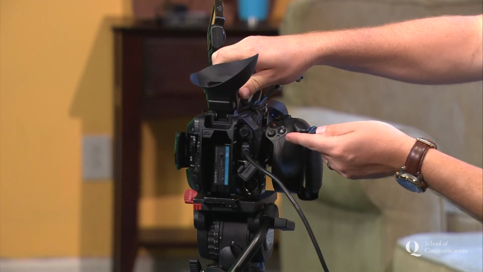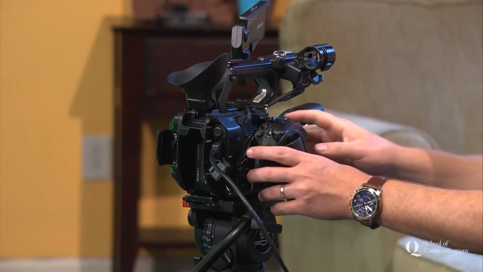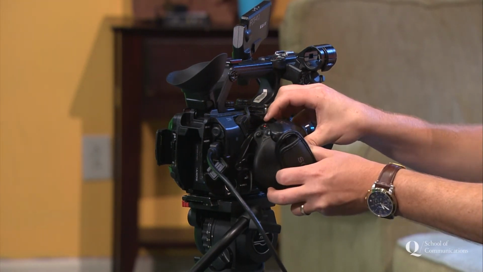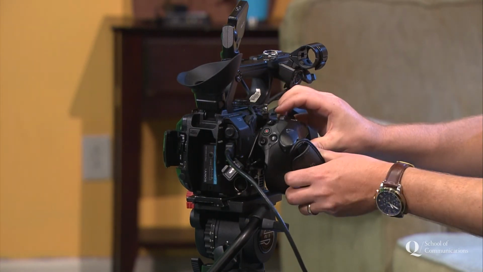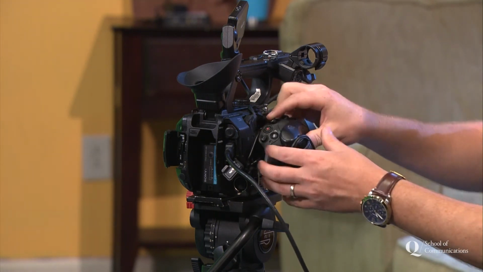Right now I have an HDMI cord. If you wanted SDI, you'd have that option here as well. This is the side handle, which you can record on. You can move this all around. I'm just holding this button down. Now I can twist it around. I can even take this off if I want. But say you're shooting at a low angle and you're gripping the camera, you can adjust this accordingly.